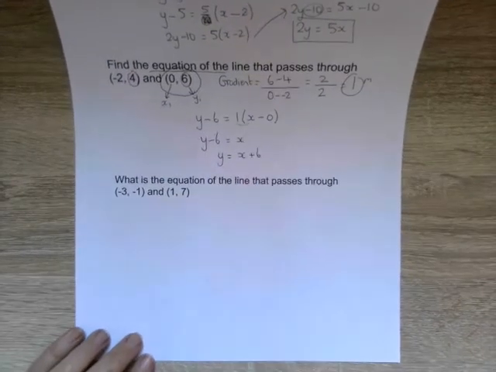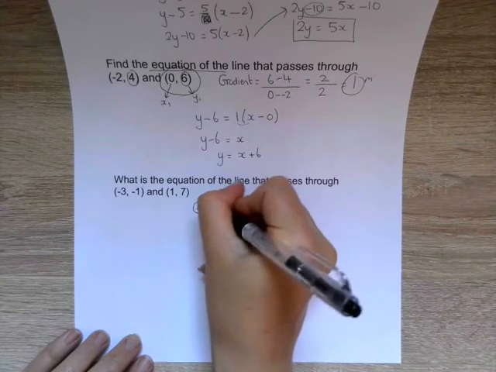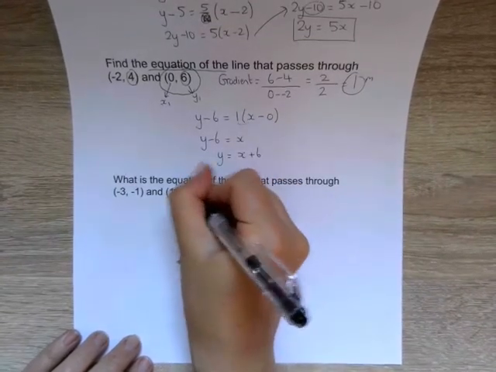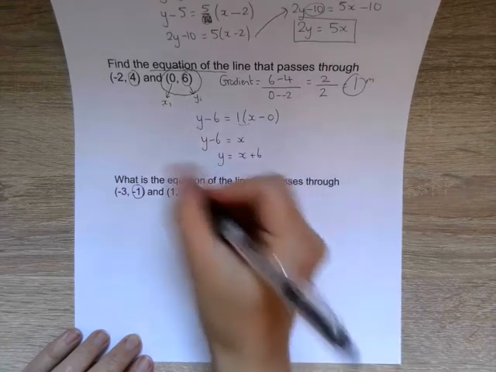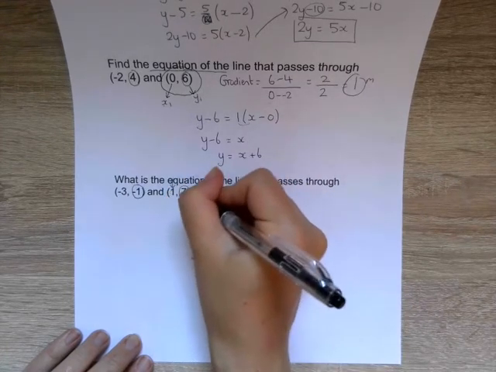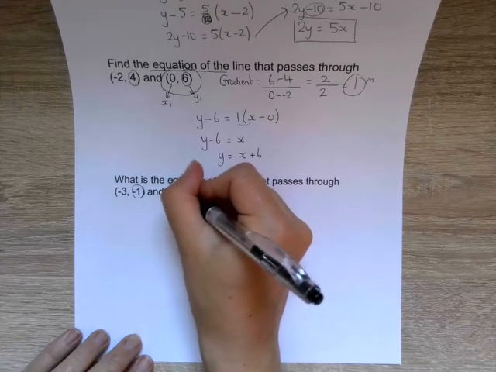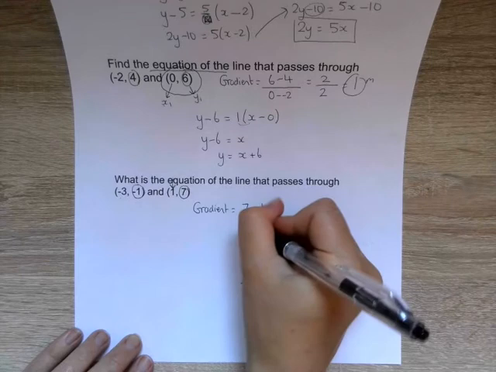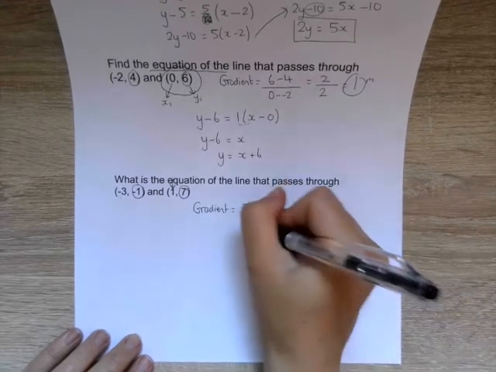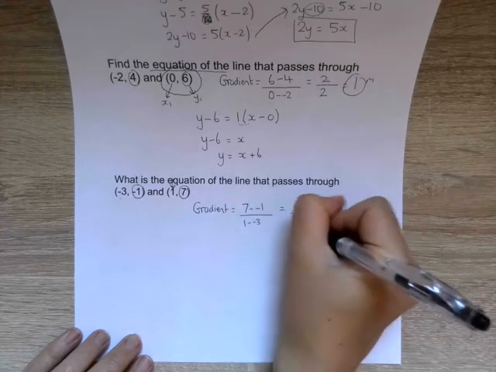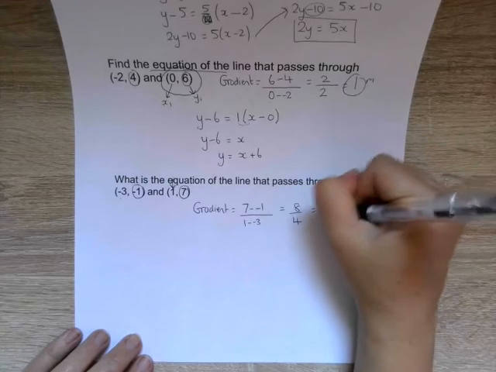Right, the final one. Again, the first thing that you need to work out is the gradient. So that's going to be 7 minus minus 1 over, and I remember again I need to start with the 1 because I started on the 7 last time, I didn't start on the minus 1. So I'm going to start on the 1 minus minus 3. So 7 minus minus 1 is 8. 1 take away negative 3 is 4. So I've got 8 divided by 4. That one I can work out, which is 2.